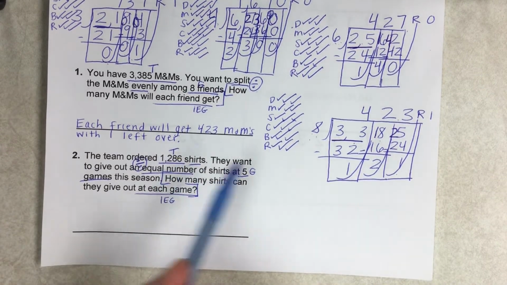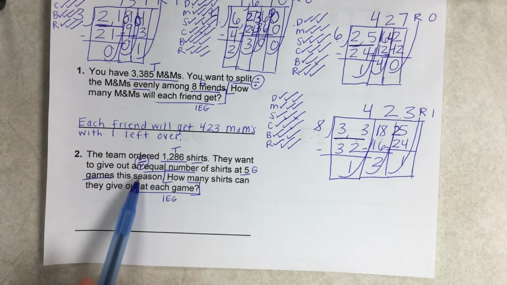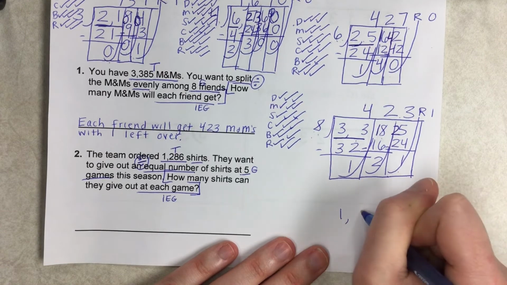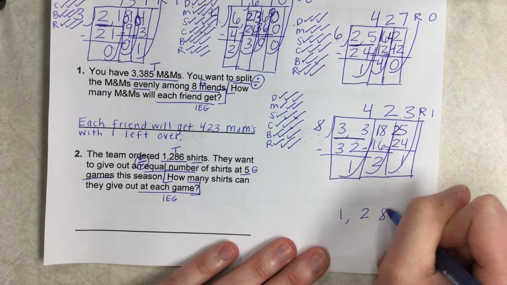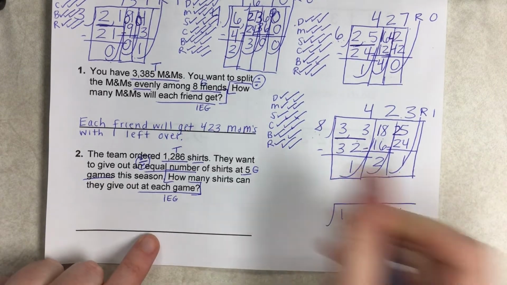I know the total, I know how many groups I have. I'm trying to figure out how many are in each group, so I'm going to divide. So I'm going to write my total nice and neat, 1,286, dividing by my groups, which is 5.